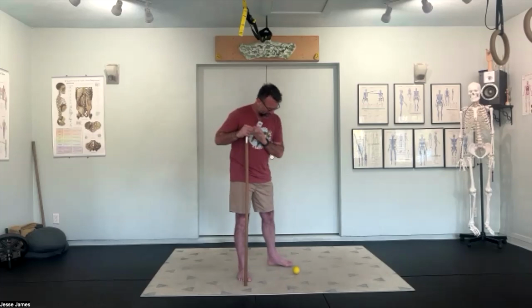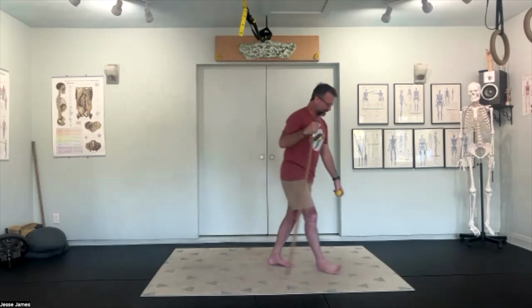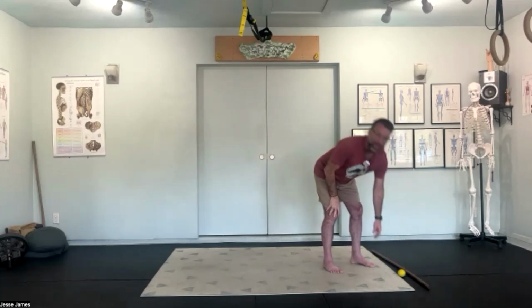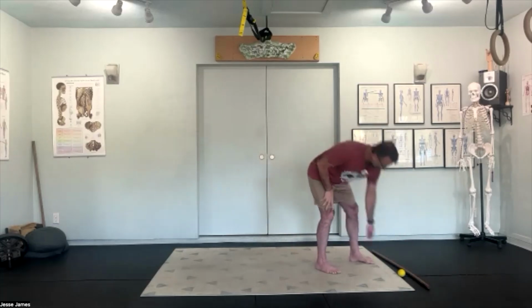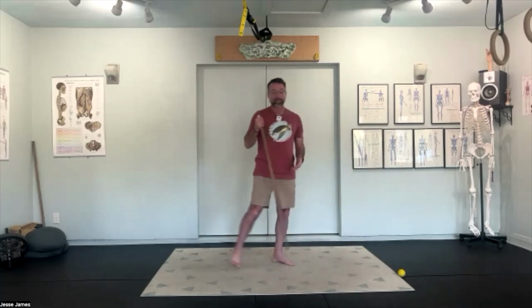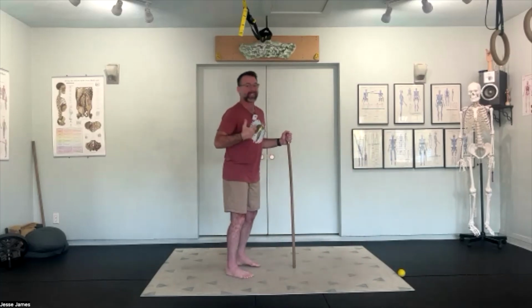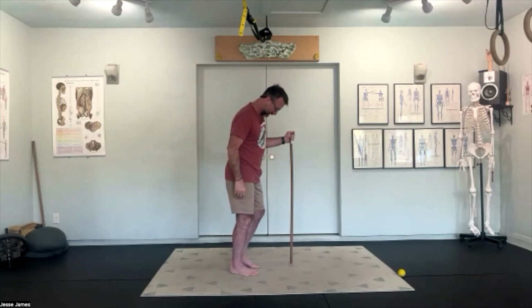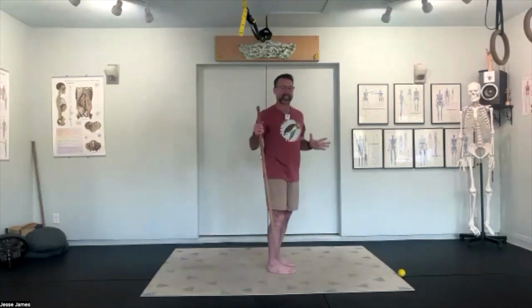So go ahead and finish up with that spot. We're going to move the ball to the side. We're actually going to keep our staff. We're now going to do a little bit of foot mobility in the standing position before we come back and reassess our half kneeling. So I want to have the staff again.